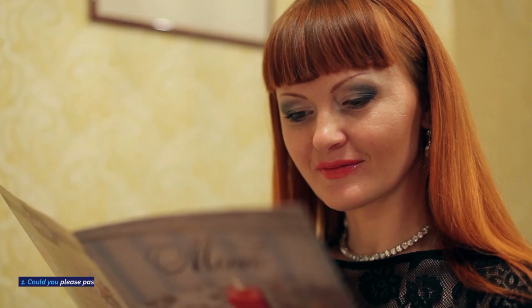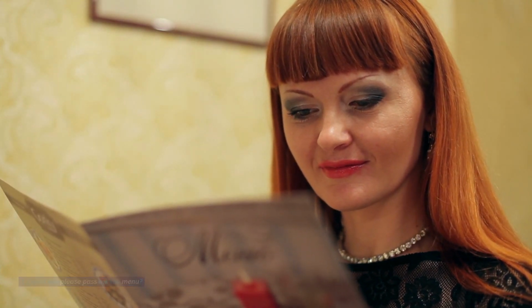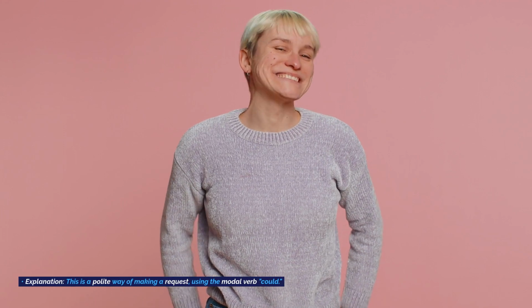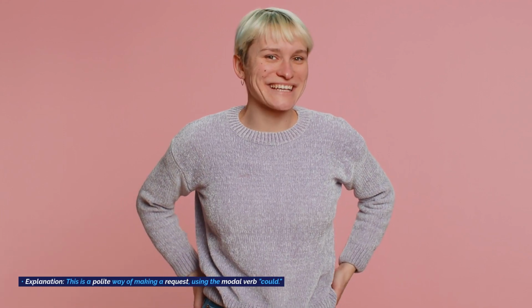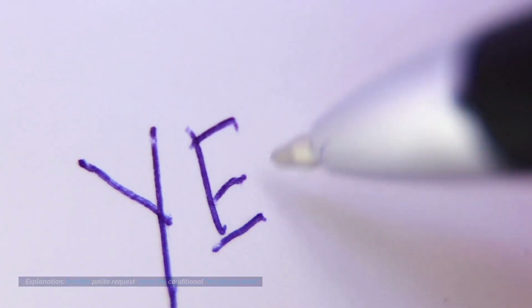5. Forming polite requests. Example: Could you please pass me the menu? Explanation: This is a polite way of making a request using the modal verb could. Example: Would you mind closing the window? Explanation: Another polite request using the conditional would you mind.